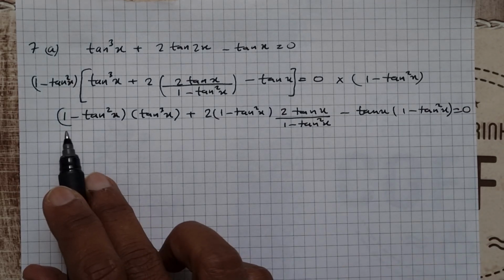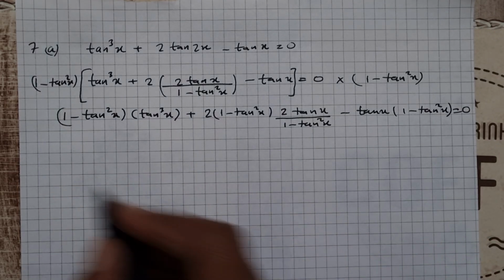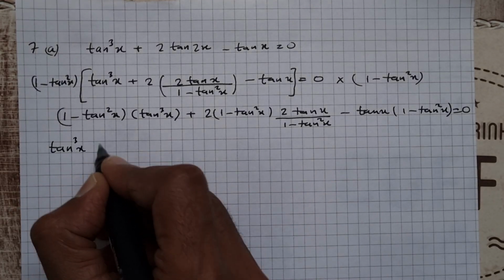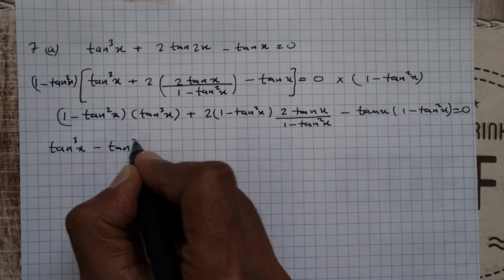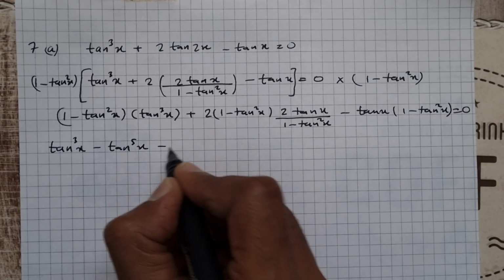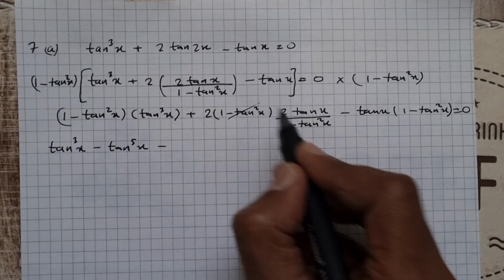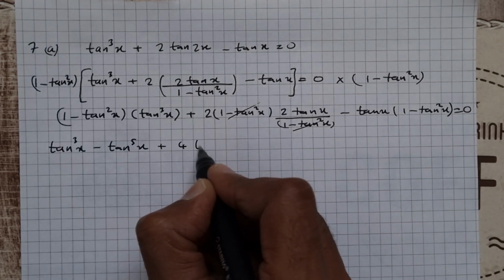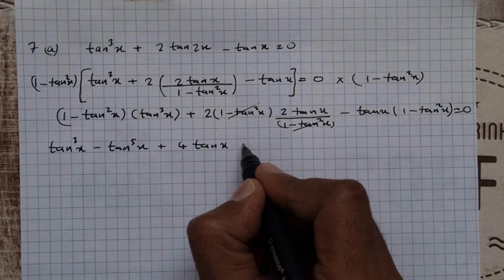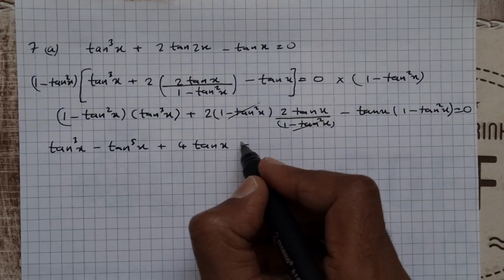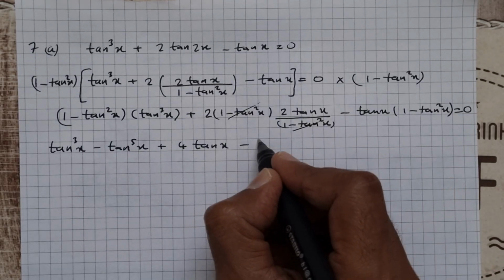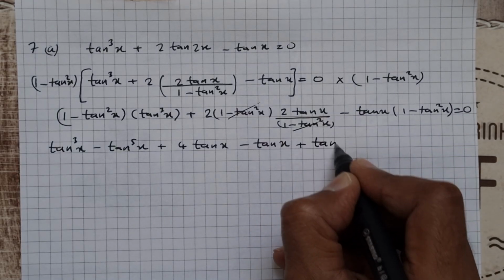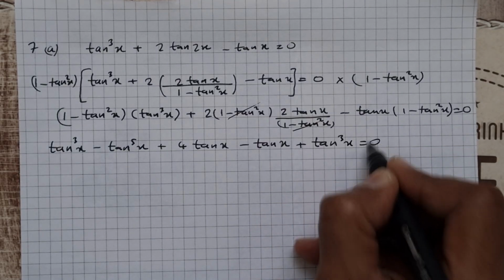And now from here, if you multiply this, you'll get tan cube x minus tan to the 5x, plus, and this can cross out with this, so 2 times 2 is 4, so plus 4 tan x, minus tan x times 1 is tan x, so minus tan x, minus times minus becomes plus, we have then tan cube x equal to 0.